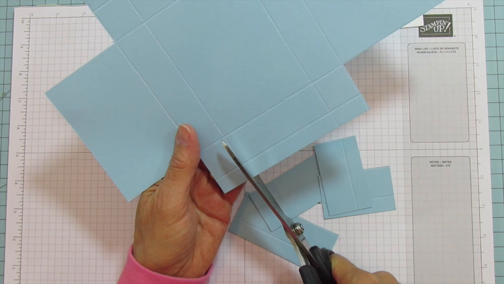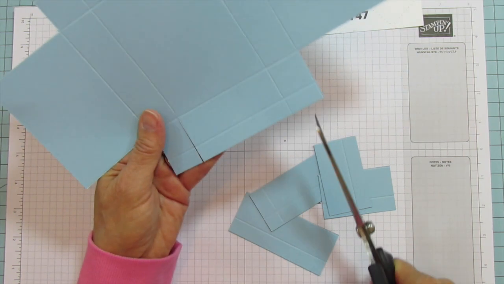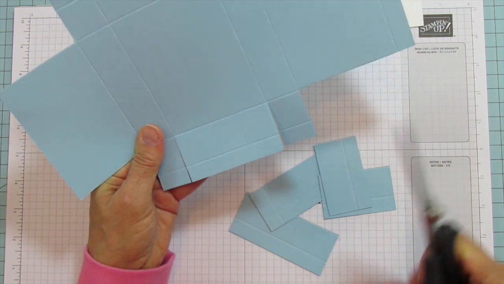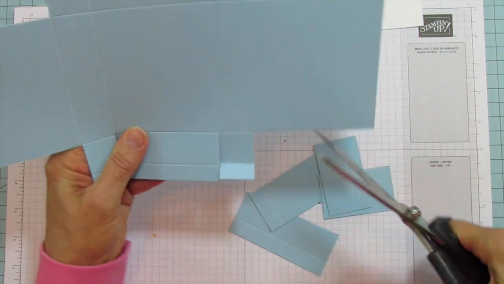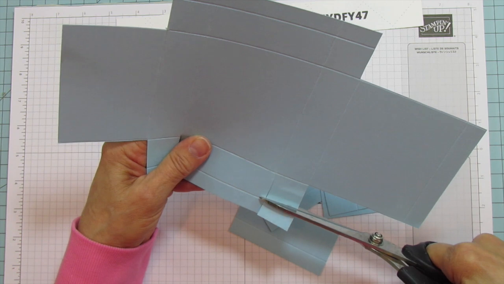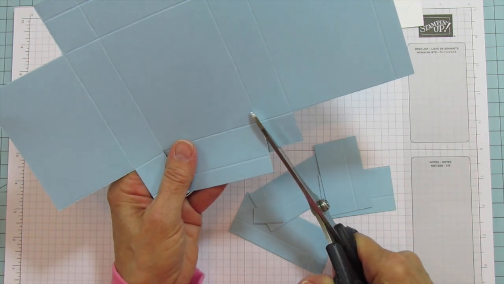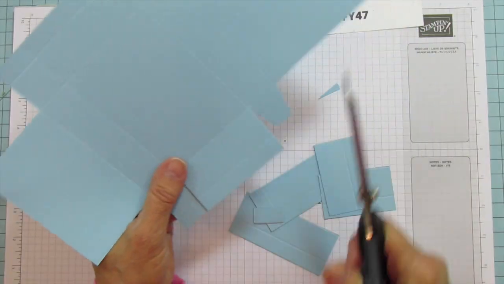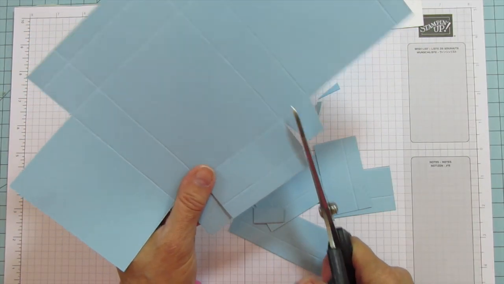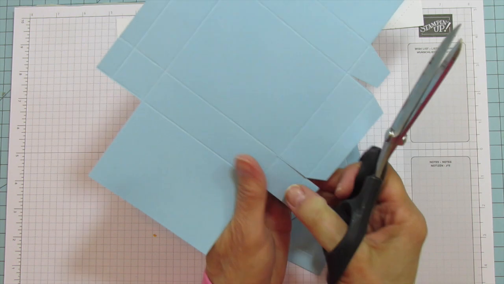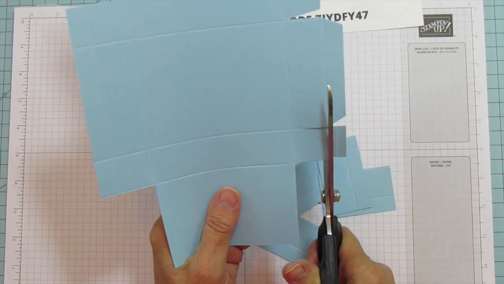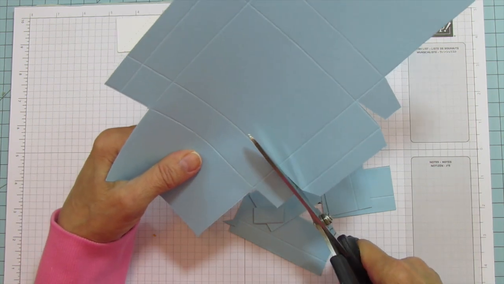We're going to cut up these 2 score marks here. You're going to cut off this top 1/2 inch there. I'm going to cut into this one. These are going to be our flaps that go inside our box. I'm going to cut off these to make that easier to fold in. We're going to cut off this top 1/2 inch piece and then cut in.